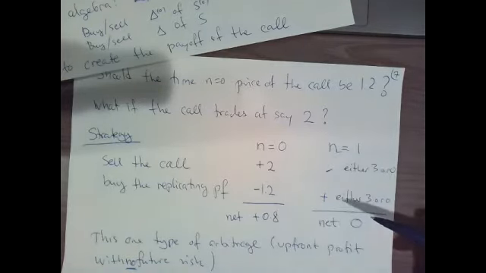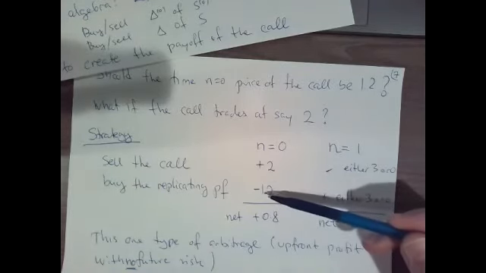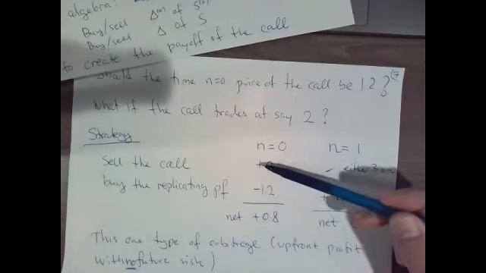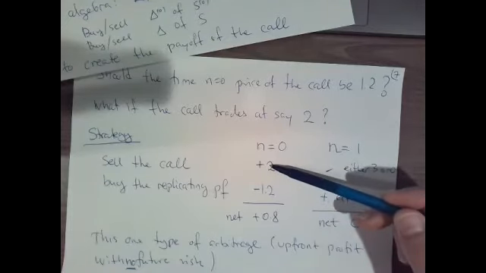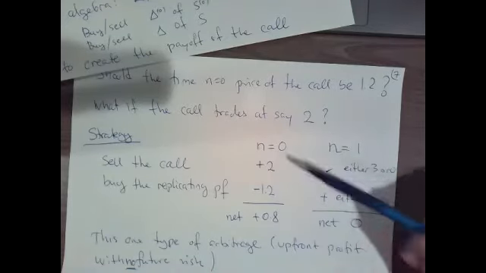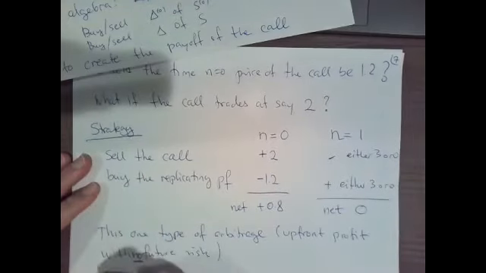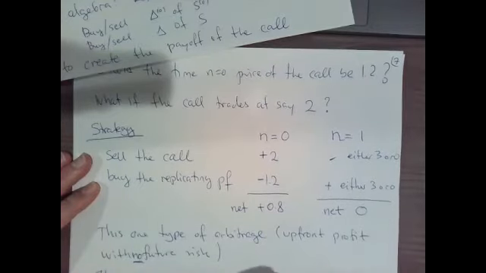The only value where I cannot do this is when that minus 1.2 is exactly the same as what I would have to put up here. So the no arbitrage price, the unique no-arb price, is 1.2.